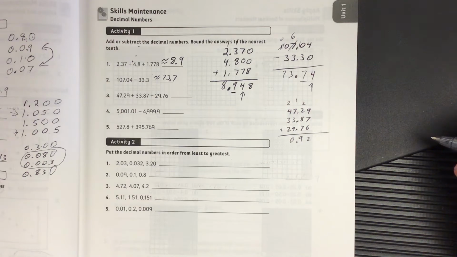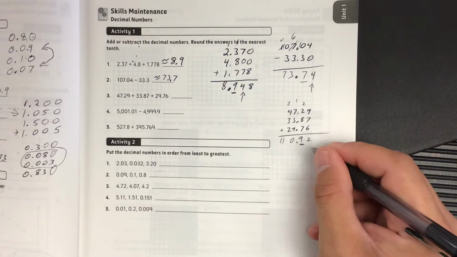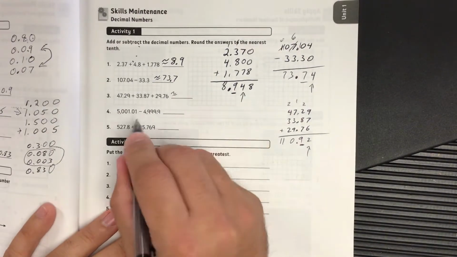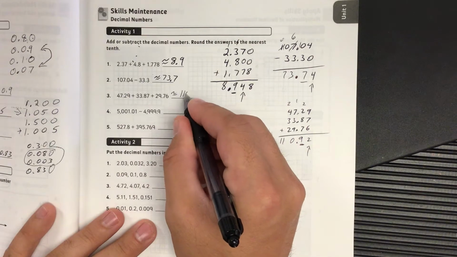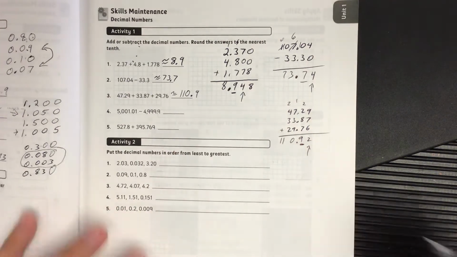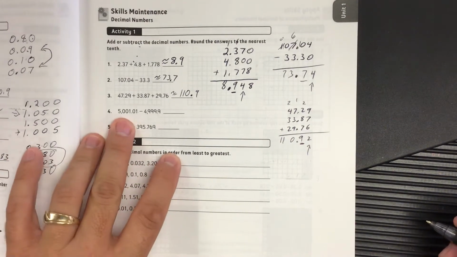6 plus 5, 11. Again, round to nearest tenth. It will stay the same. So my answer is 110.9. Very good. Next one.